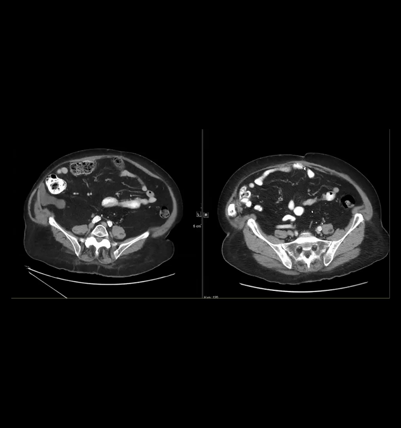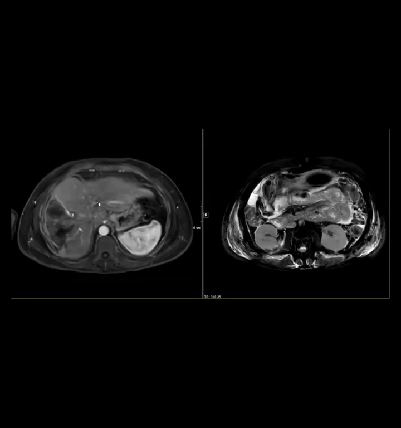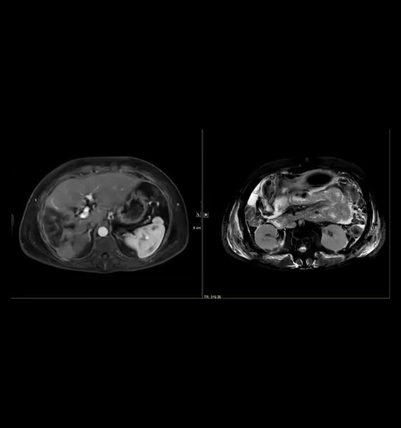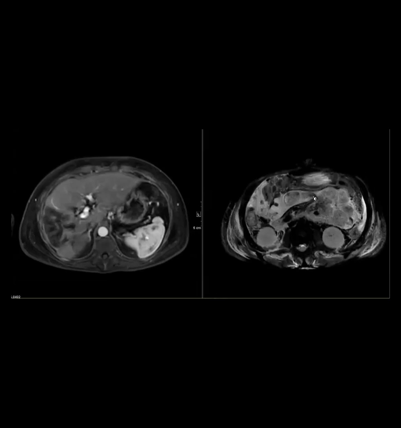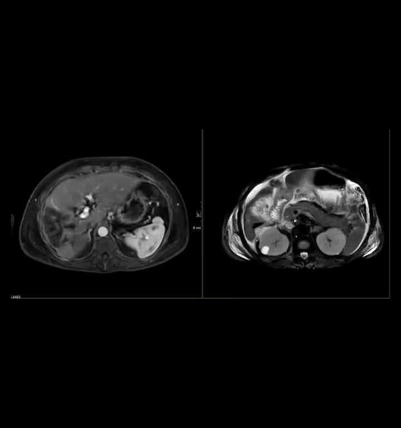Okay, moving on. The case I'll show you is a complication case, not an eye test by no means. This patient came in with a history of cholecystectomy at an outside institution.